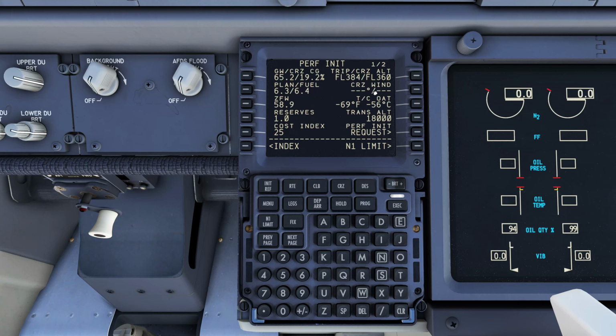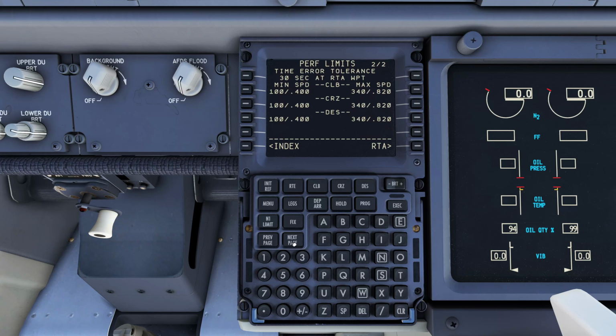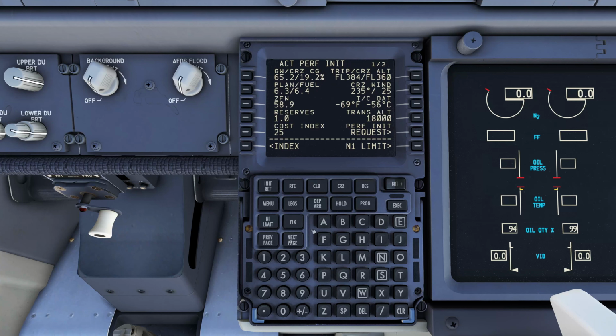And I want you to do these in order as well. Cruise winds, I'm getting this off of the flight plan, is 235 at 25 knots. Transition altitude of 18,000 feet. We will execute that. And that is all fine.